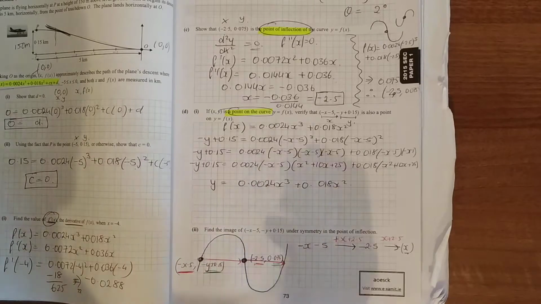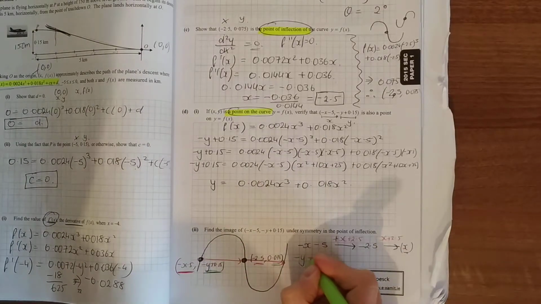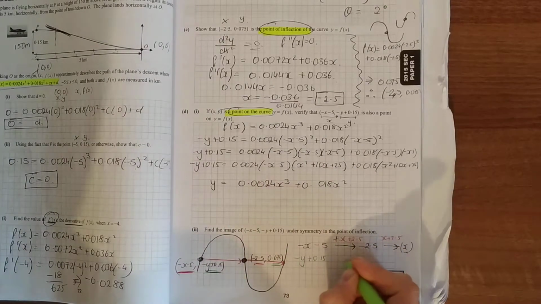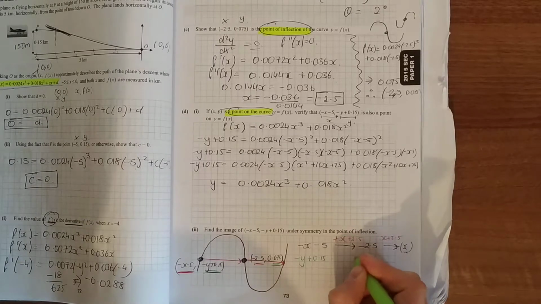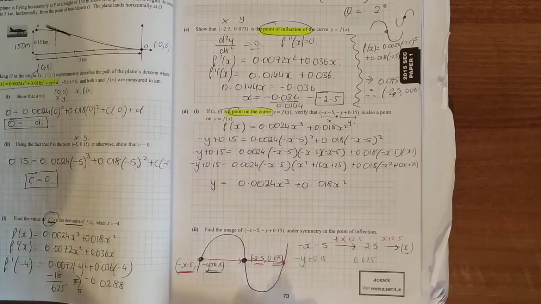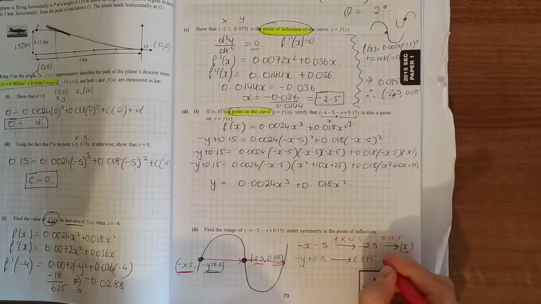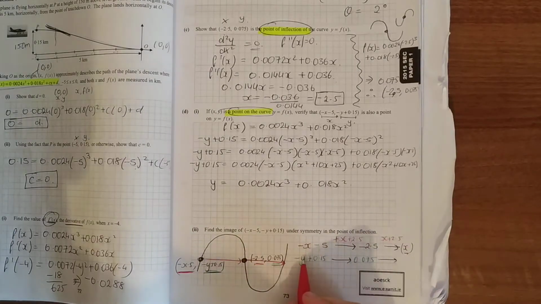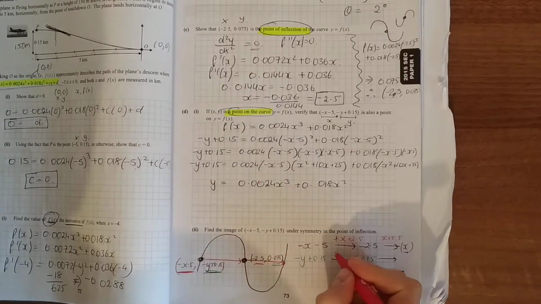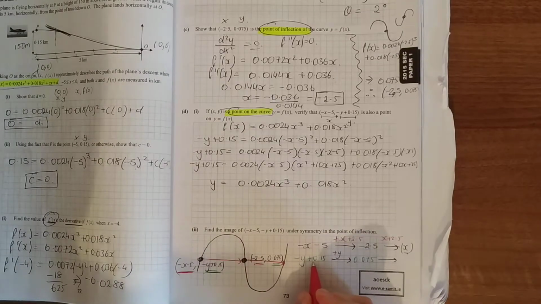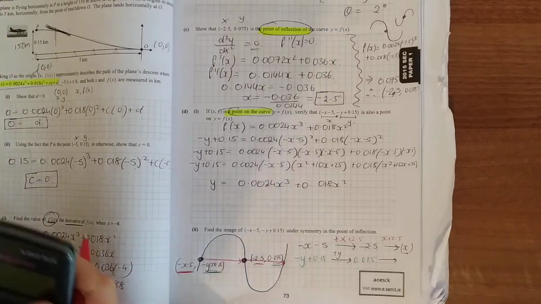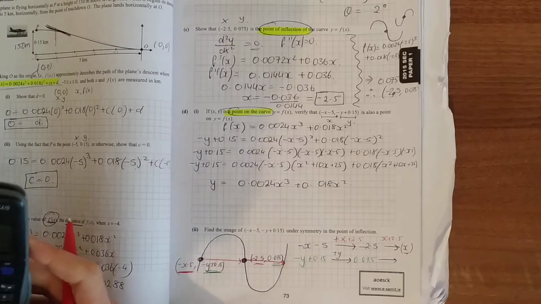Now look at your y. Your y, you went from minus y plus 0.15 to 0.075. So we're going to go same distance to the point of inflection as from it. Same thing. We went from minus y to no y being mentioned, so we must add on a y. And we went from 0.15 down to 0.075.